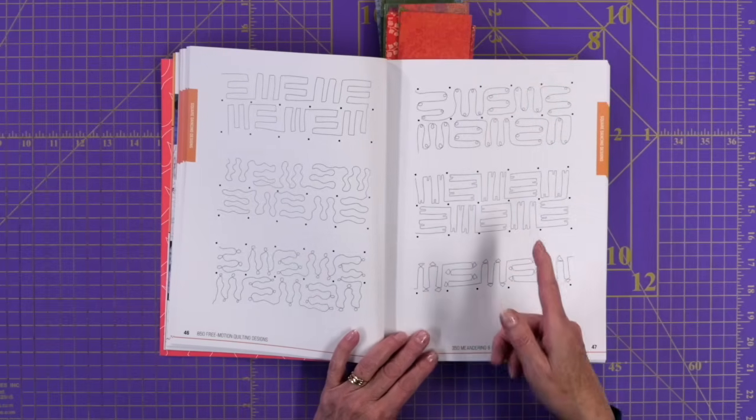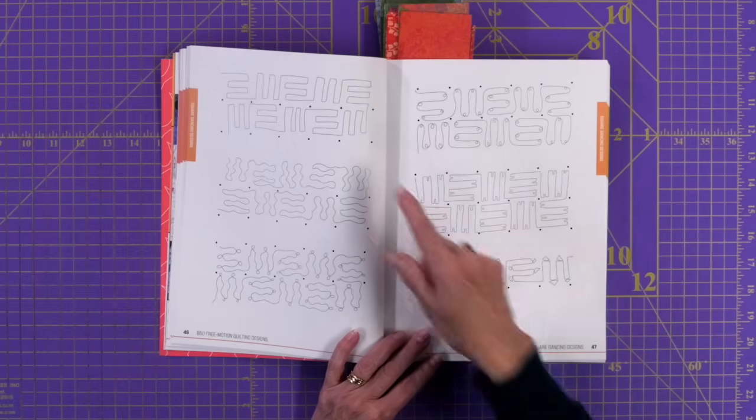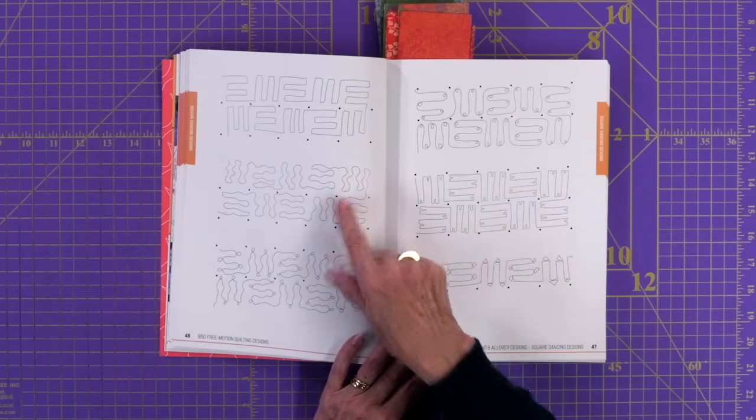So you can see they often involve a change in direction. Some are straight lines, some are curved lines, some are wavy lines. A lot you can do, and these are not that difficult to do either. So even if you're a beginner, you could do these designs.